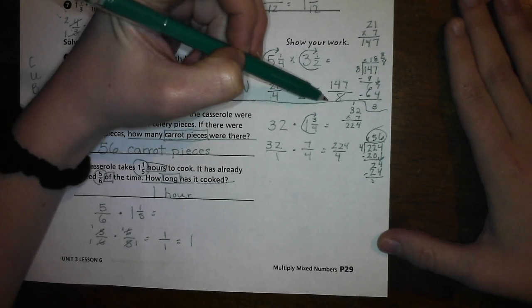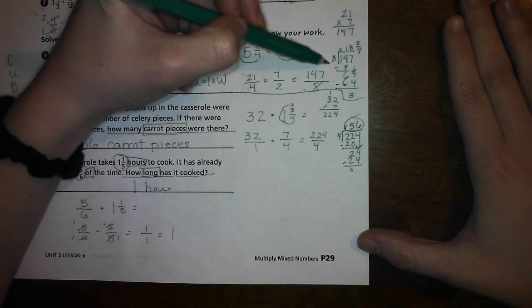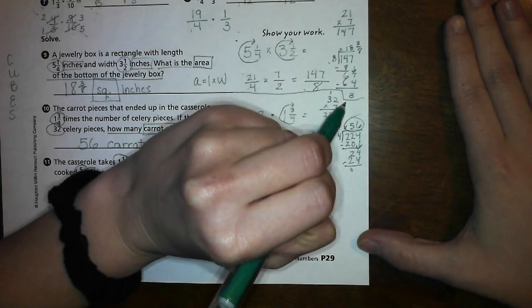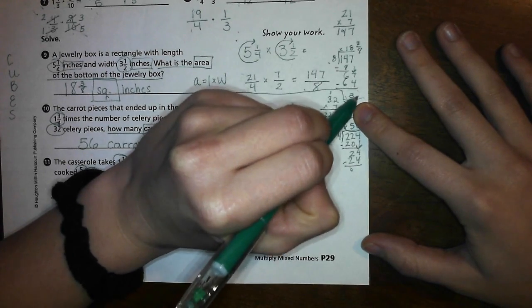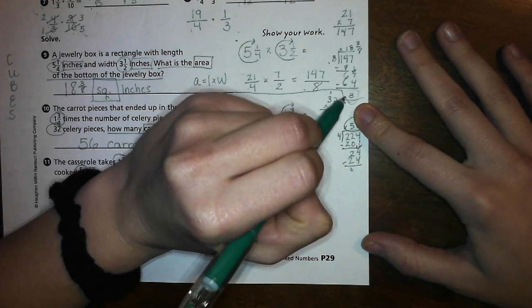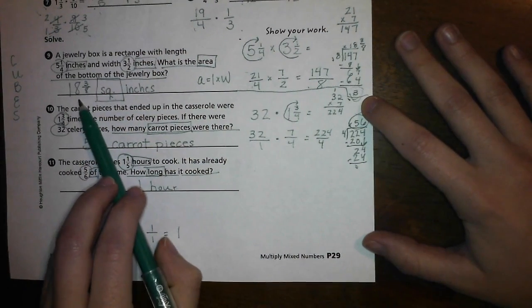147/8. Remember, fractions are just division problems. So I did 147 divided by 8. I got a remainder, but I can't just ignore this amount because we're measuring. I have to be exact when I'm measuring. So that means I had 3/8 left. So my answer is 18 3/8.